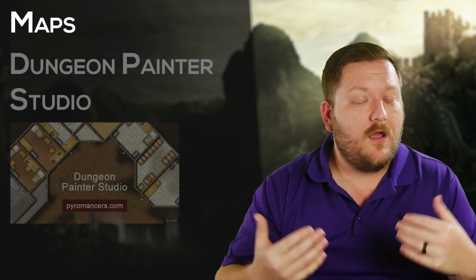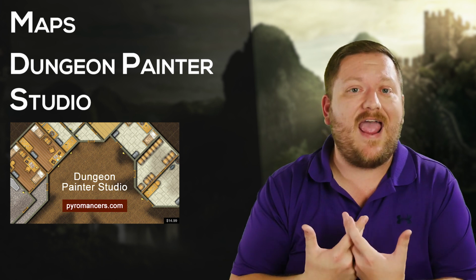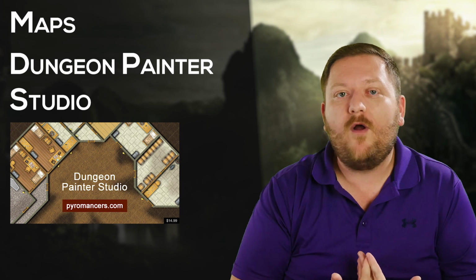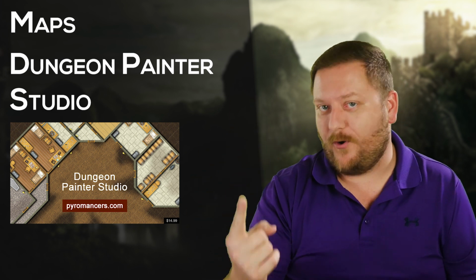But what about creating your own maps? Sometimes spending hours digging through maps online for one that will actually work for you is more common than you might think at first. Well, look no further than Dungeon Painter Studio. This is the software that everyone can use. It's literally perfect, and it will only run you $14.99 on Steam as a one-time purchase.